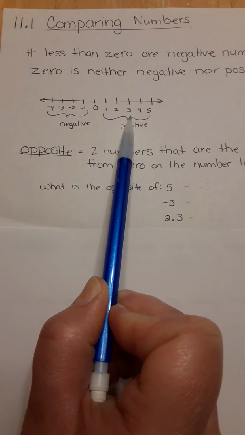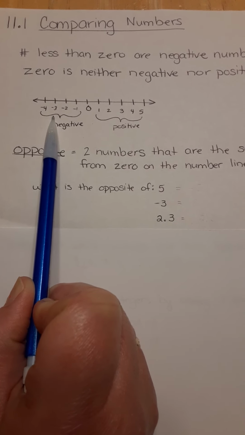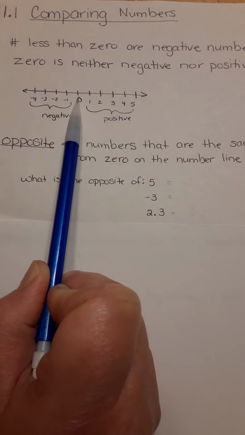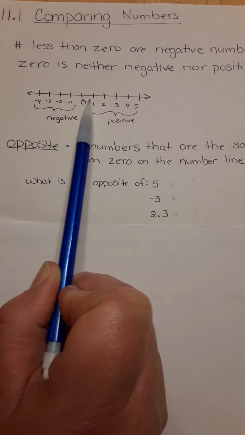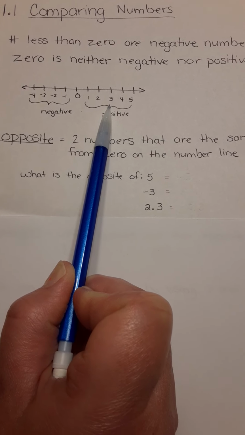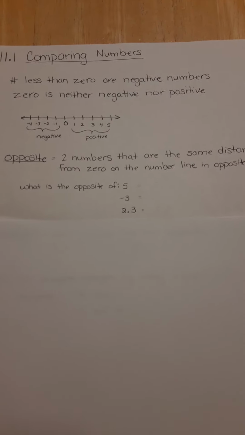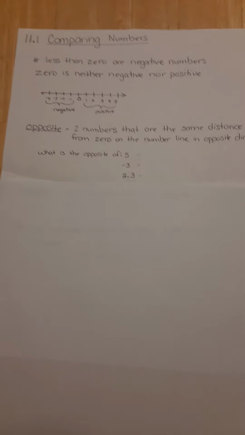Okay, what is the opposite of a negative 3? Well, how many units is this from 0? We've got 1, 2, 3. So I'm going to go to the right 3 spots, 1, 2, 3. And the opposite of negative 3 is going to be the positive 3. So opposites are numbers that are equal distance from 0.